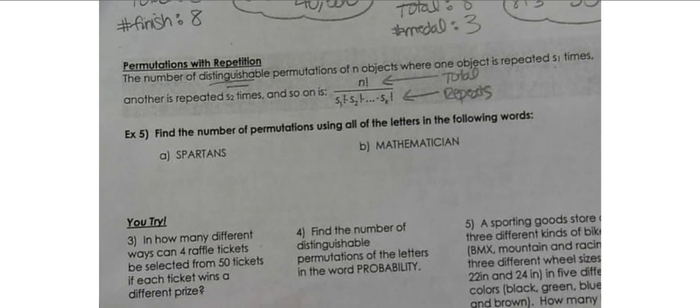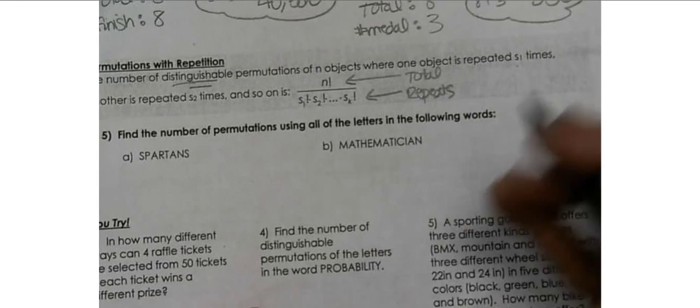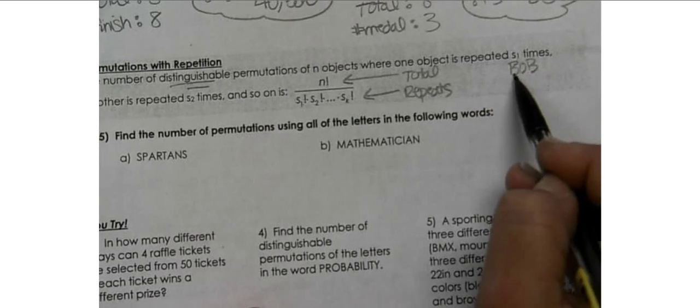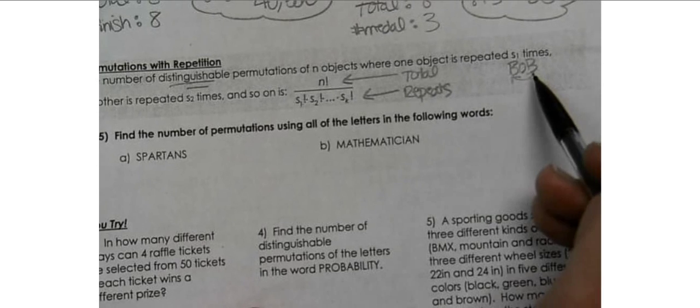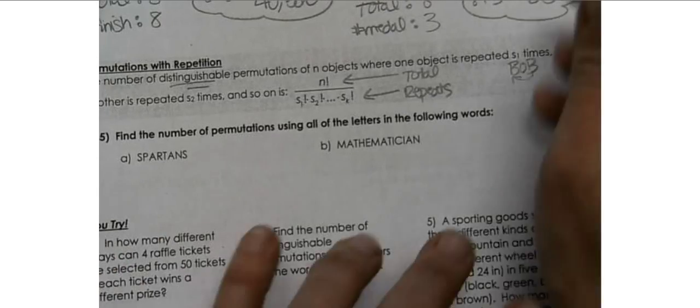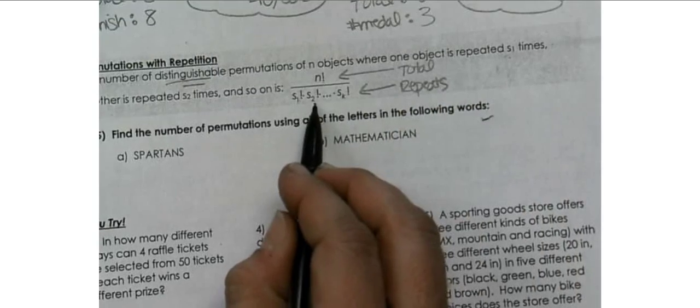Okay? So like if you have the word Bob, for example, like if you switch these 2 B's, that doesn't make a difference, right? But a distinguishable permutation, you would see something different. That's what they're trying to do. They're trying to divide out the repeats so that when you switch the order of things, it'll look different.